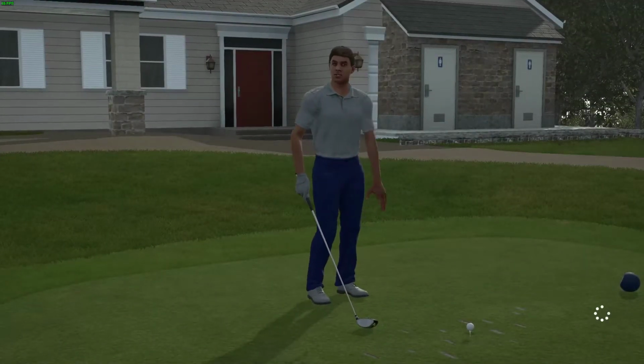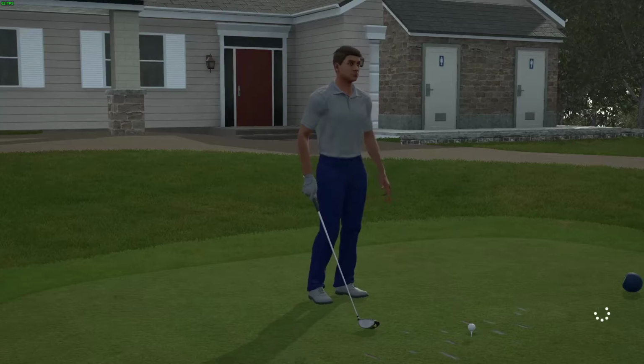Since we have Cypress Point loaded up. Nice to have you back on the course. Time to get back into the groove here on the first hole.